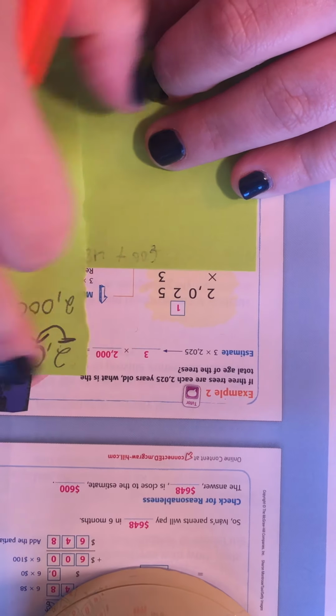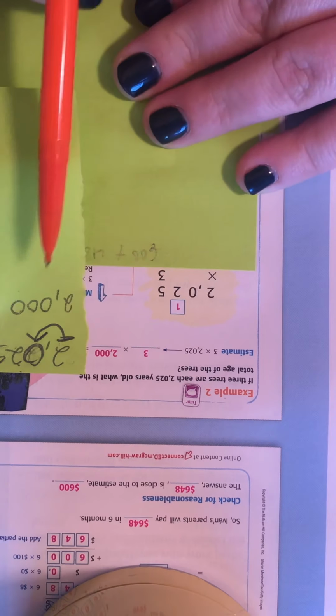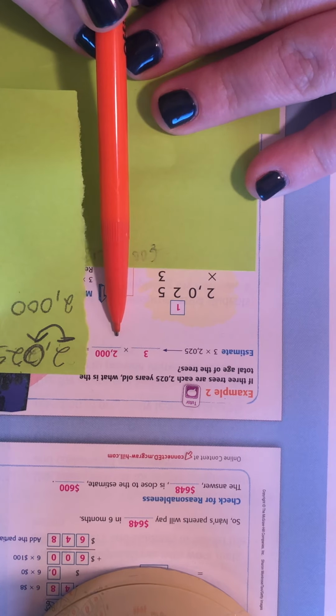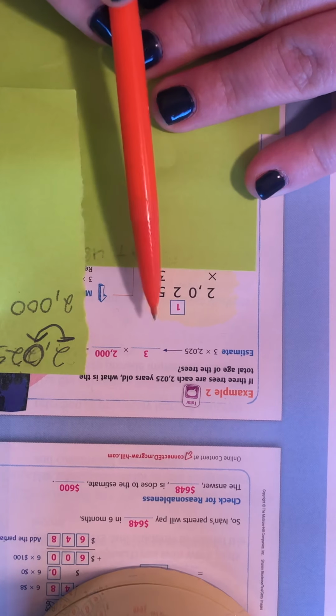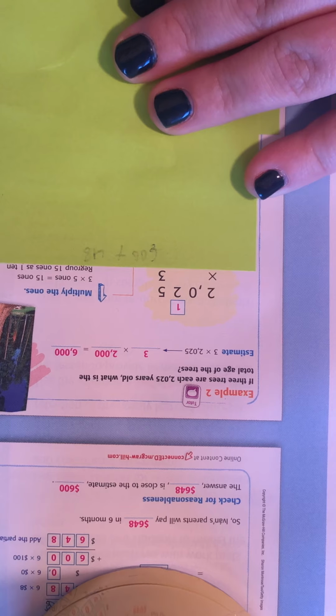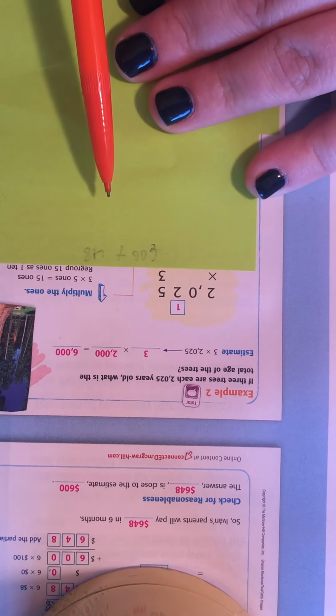And now we know we're just solving 3 times 2,000. But never fear, right? Because this is really just saying what is 3 times 2 with 3 zeros at the end. And we know 3 times 2 is going to give us 6. And we add our 3 zeros. Our estimate is then going to become 6,000.